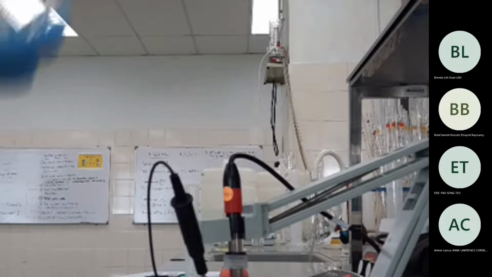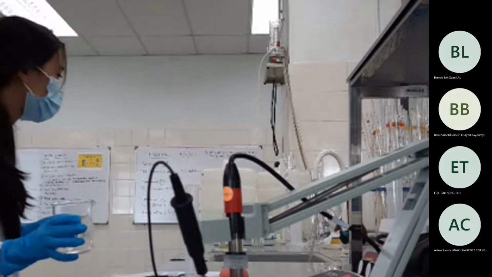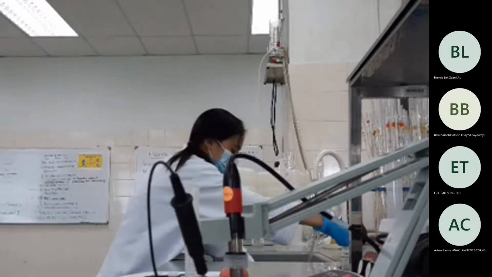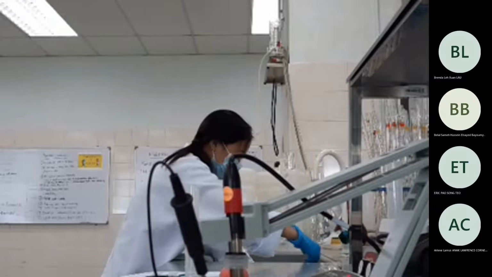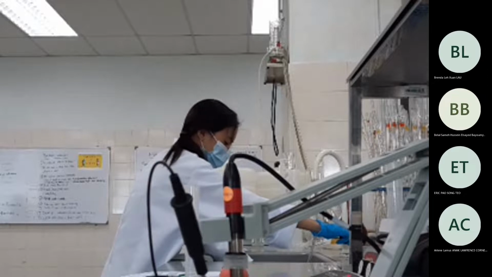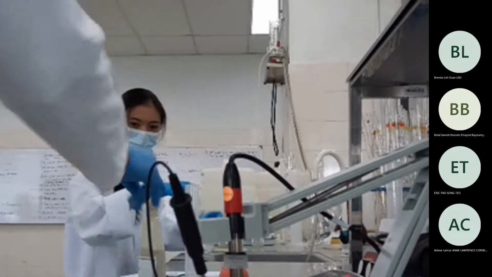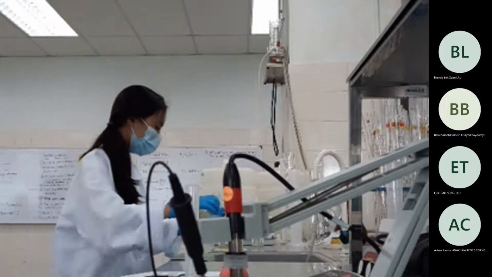So take the 250 milliliter beaker, wash it with tap water first, and then rinse it with the distilled water, right? And then add.